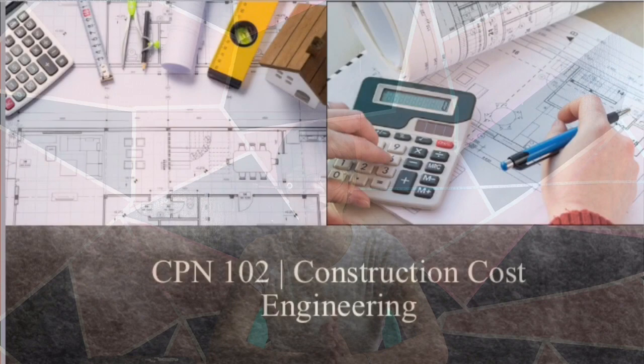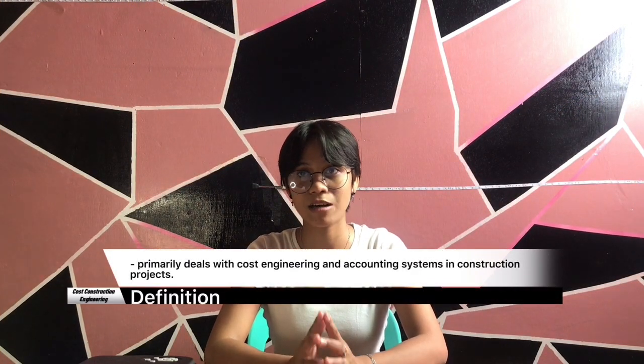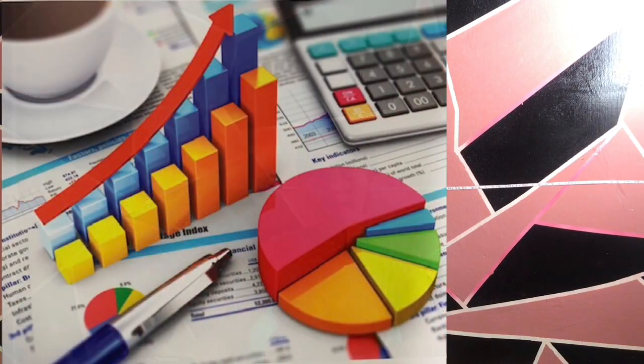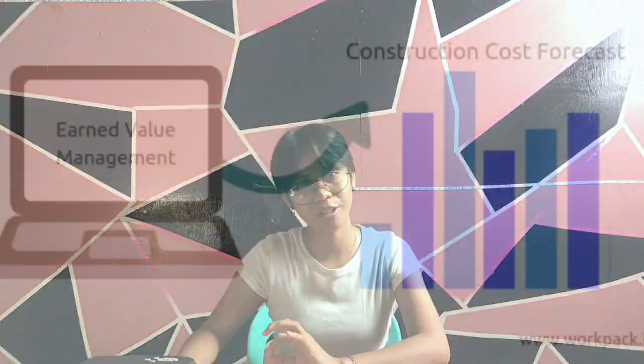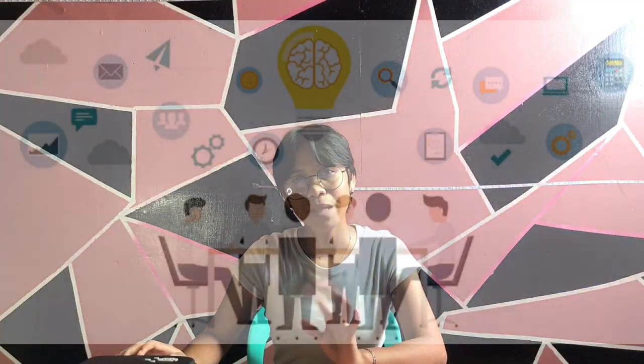So anyways, the subject that I am talking about is CPN 102 or Construction Cost Engineering. This course primarily deals with cost engineering and accounting systems in construction projects. It will more likely focus on the basic and advanced aspects of engineering economics, cost estimating, cost control, cost forecasting, or even planning and scheduling that engage in engineering and construction projects.